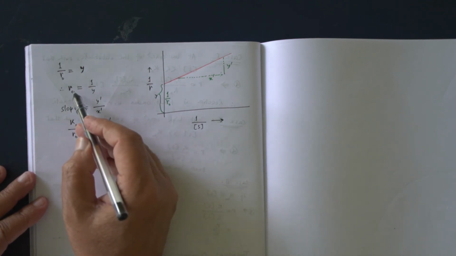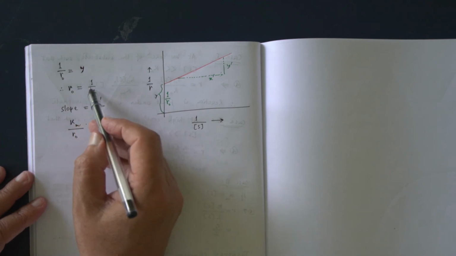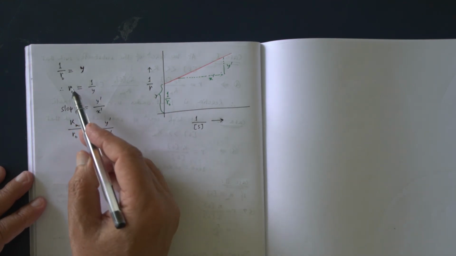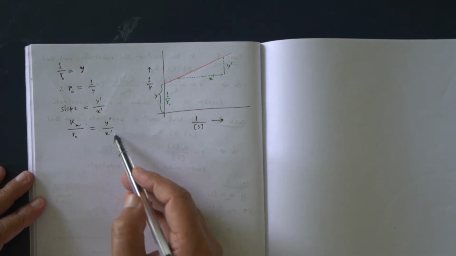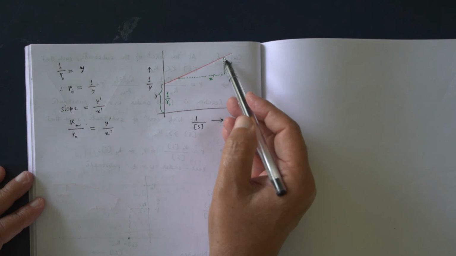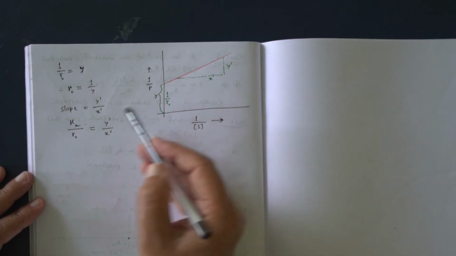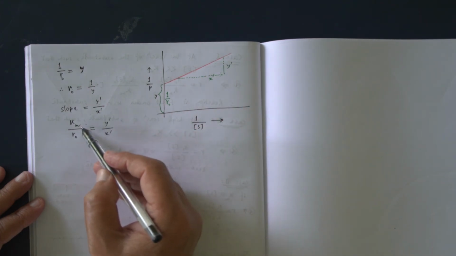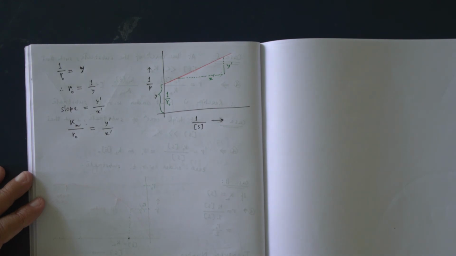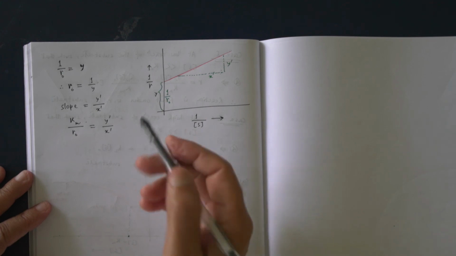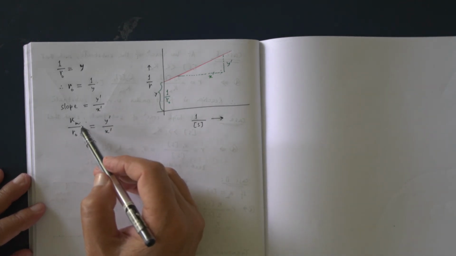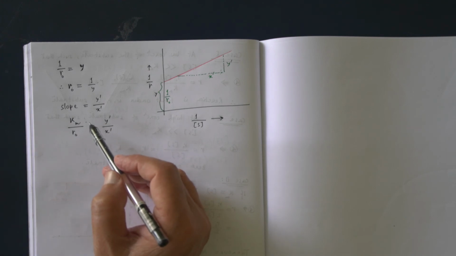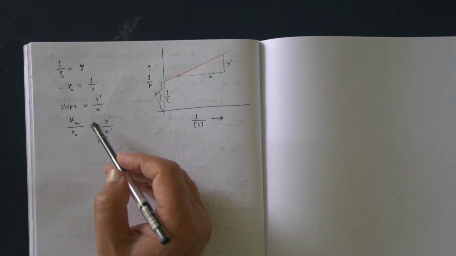So we have already found out r naught. Okay, we have got the value of r naught, and we get the slope. By measuring this we get slope. So we get the value of km, Michaelis constant. Okay, so in this way we can find out the value of Michaelis constant.